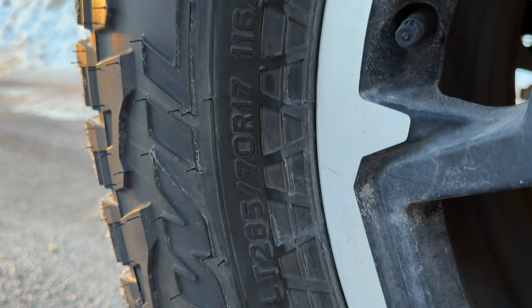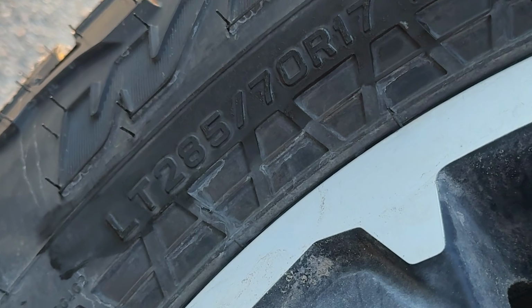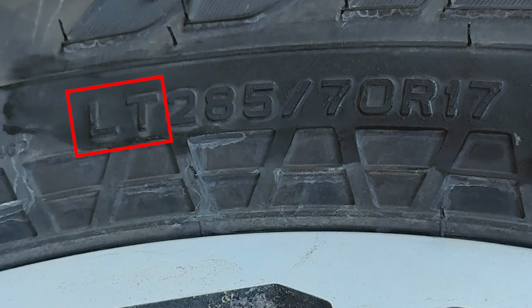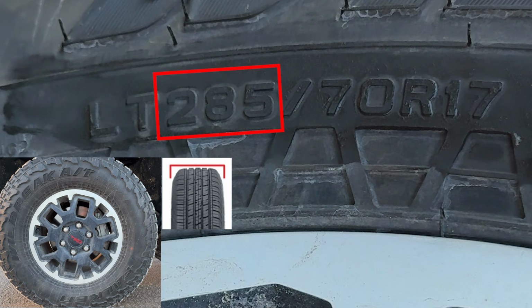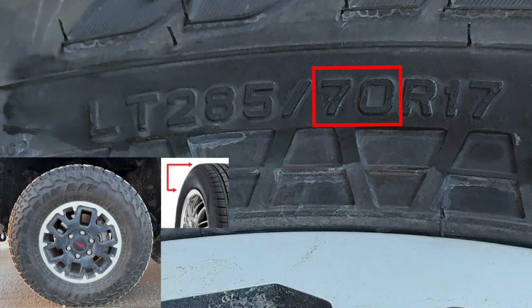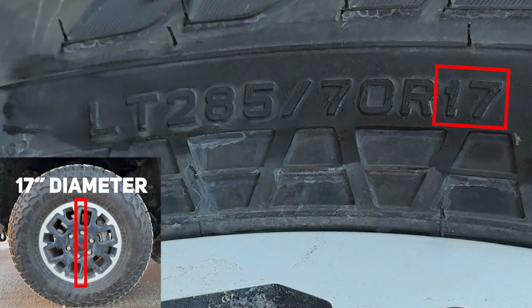Tire sizes are displayed in two ways, metric and standard. Let's start with metric, looking at my tires here. So this is a light truck or SUV tire. It is 285 millimeters wide. It is an aspect ratio of 70, meaning 70% of 285 is the height of the sidewall. It is a radial tire, and we go back to inches here, but it is a 17-inch wheel.